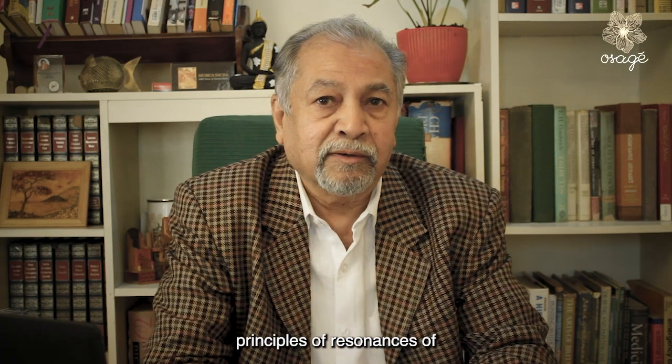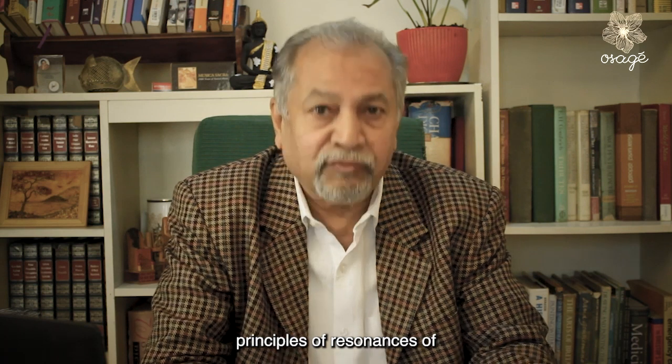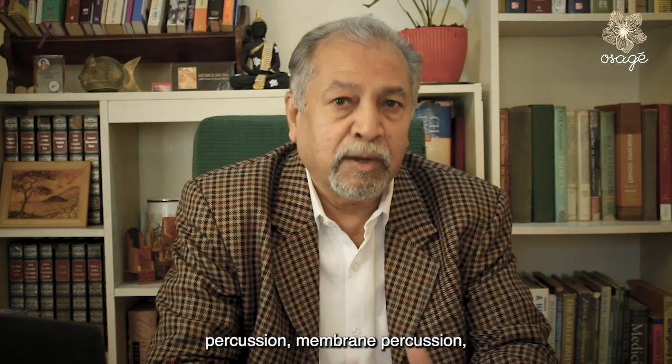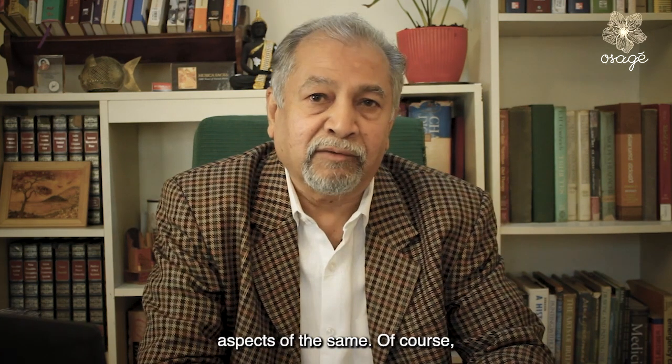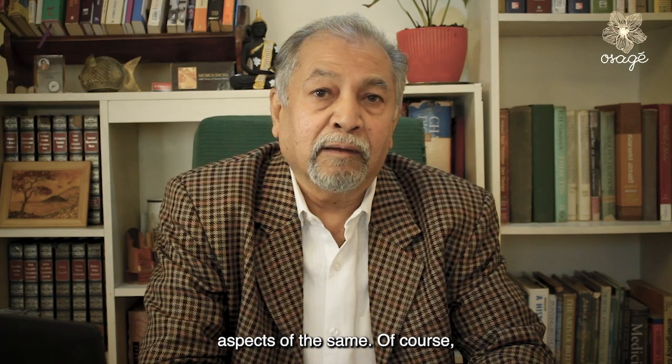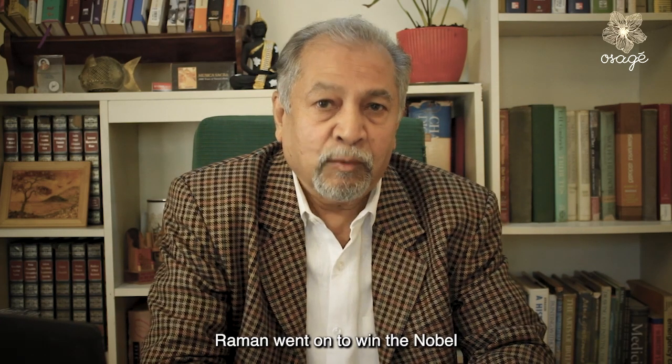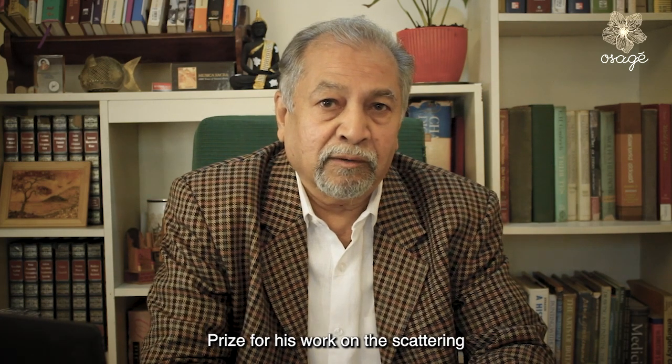B.S. Ramakrishna worked on the theoretical principles of resonances of percussion, membrane percussion, and C.V. Raman worked on the empirical aspects of the same. Of course, C.V. Raman went on to win the Nobel Prize for his work on the scattering of light.